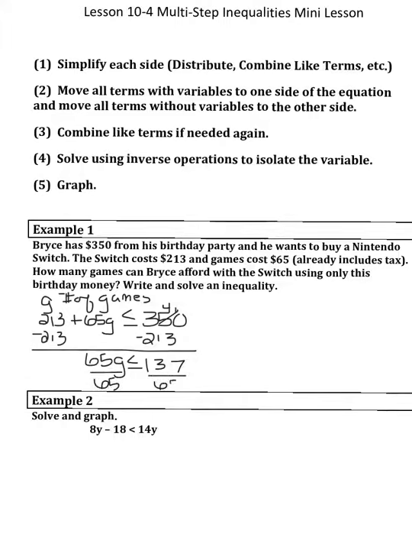Now I can tell this is not going to come out to be a whole number, and that's okay. So when I divide by 65, I get G is less than or equal to a decimal. Use your calculator for this one if you need, or I can tell it's going to fit in 2 whole times, and there's going to be a little bit more. When you use your calculator, it's 2.1.